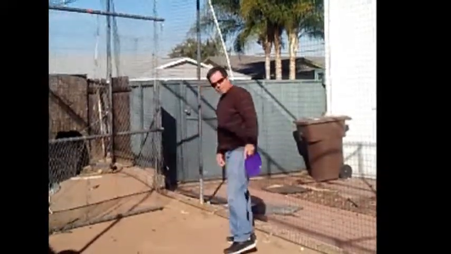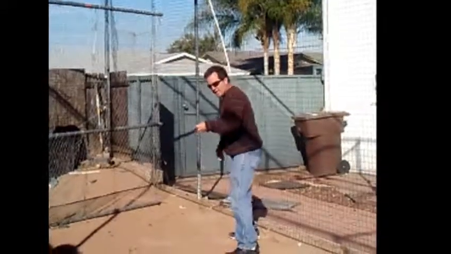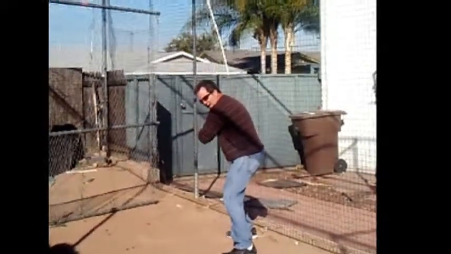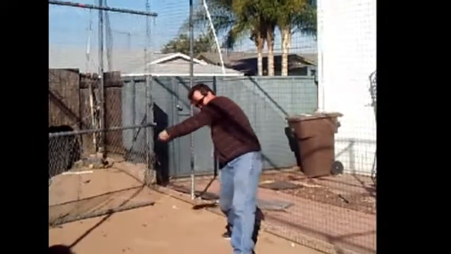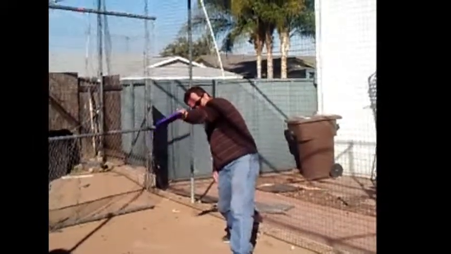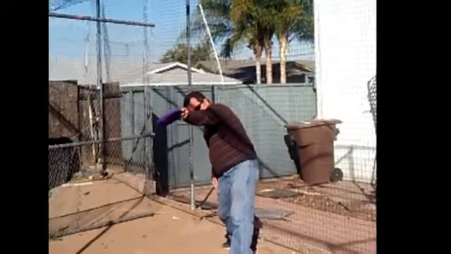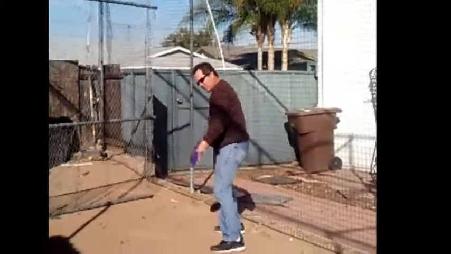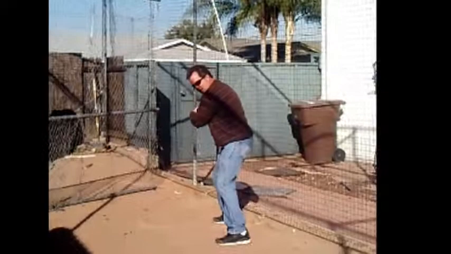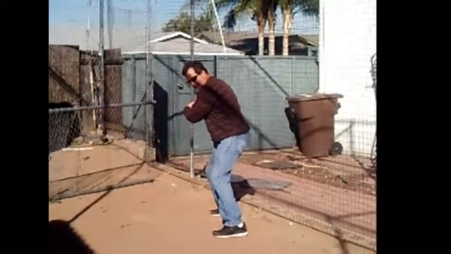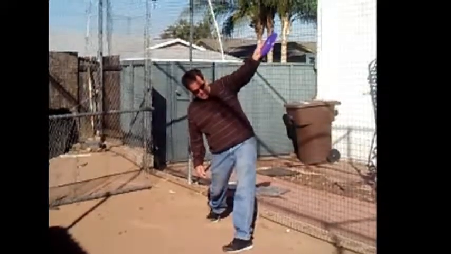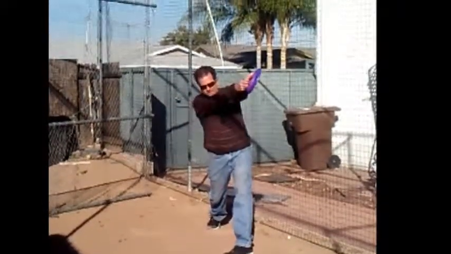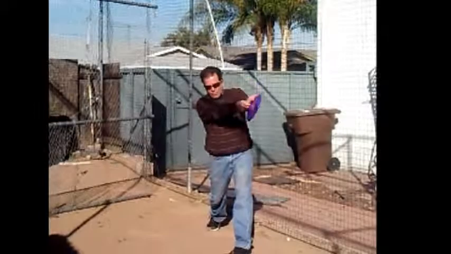Now what this looks like from this angle is if I'm hitting a high and outside corner pitch, I'm adjusting here and keeping my hands above the ball and extending towards right field. If it's a low and inside corner pitch, I'm staying here, I'm making less of an adjustment early, and I'm extending through here. This is where the extension comes through when we're swinging a bat.